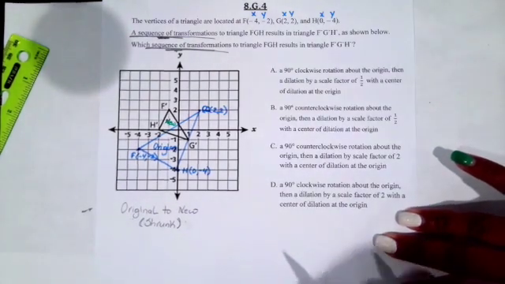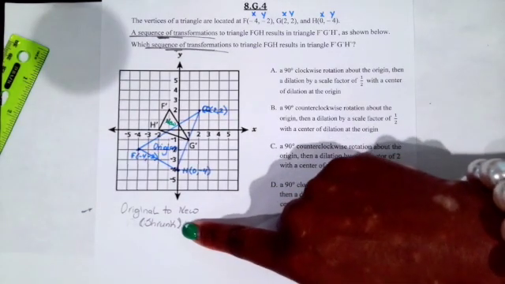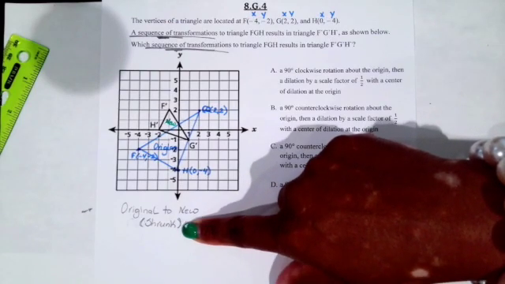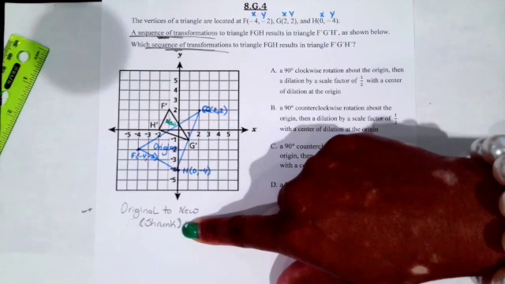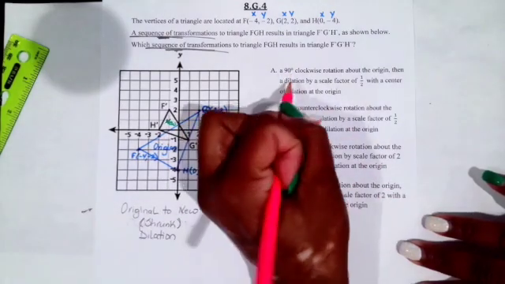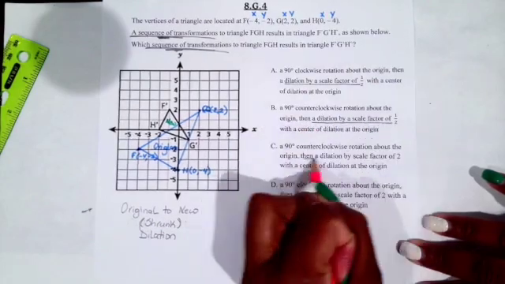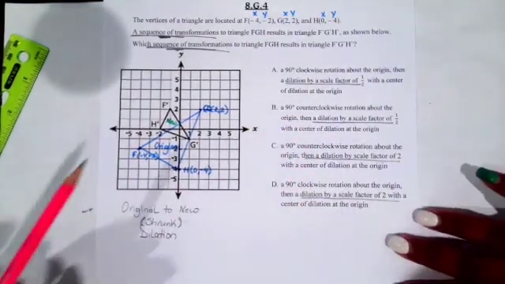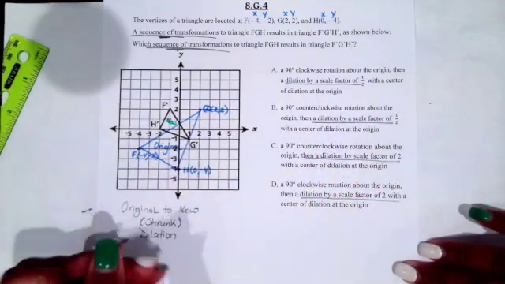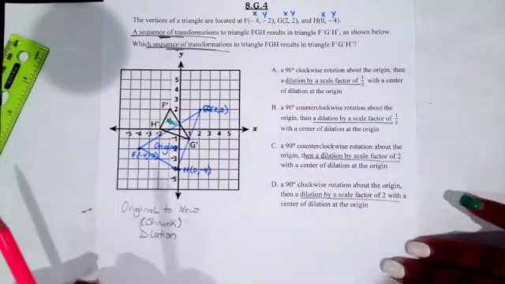Now I'm going to take this time to look at the choices that I have. I know one of my transformations resulted in my figure shrinking, and the only transformation that does that would be dilation. As I skim through all of the choices, I'm noticing that they have dilation by a certain scale factor, dilation at the origin. I have to figure out which dilation is occurring, because I see 1/2 for 2 of the choices, and then I see 2 for the other 2 choices. I'm not even going to worry about the rotation yet because I can eliminate some choices.